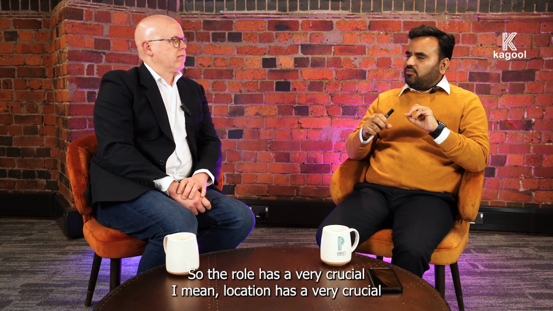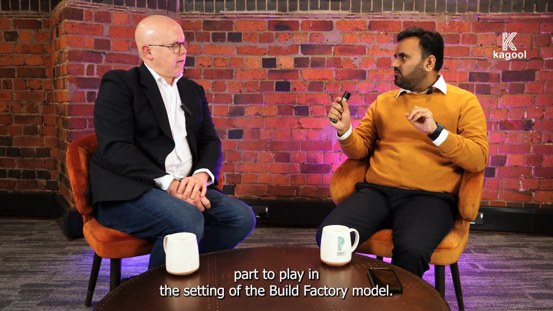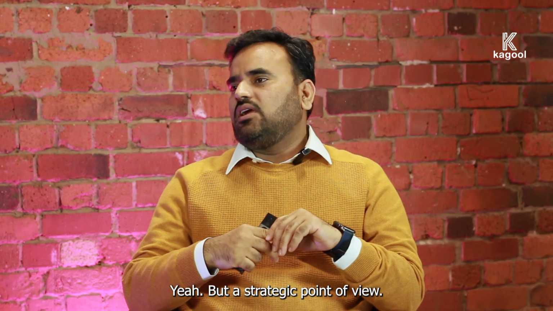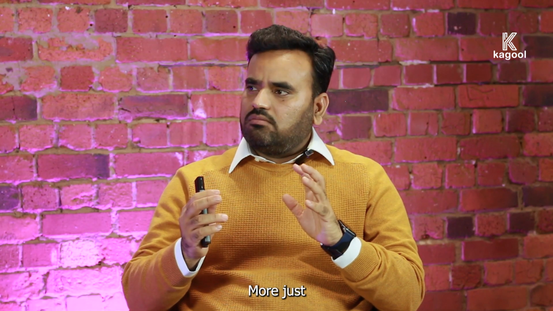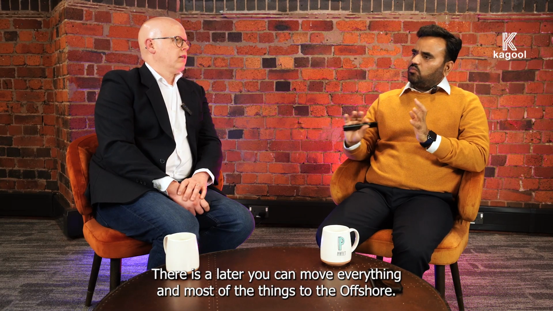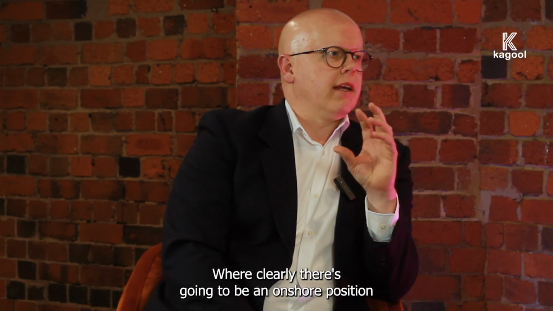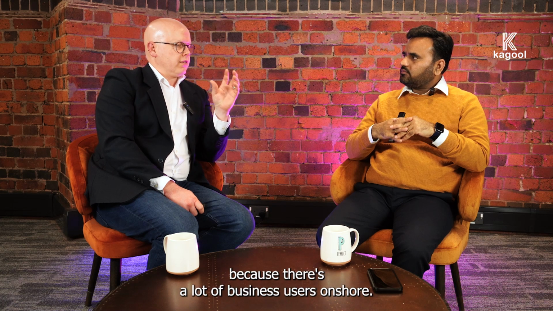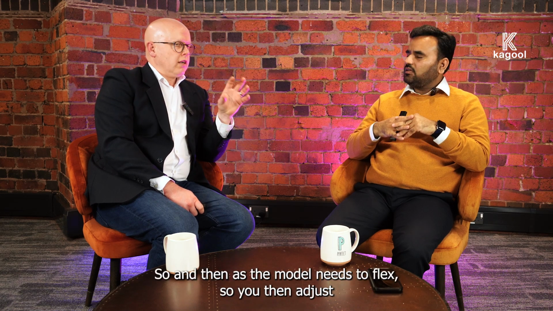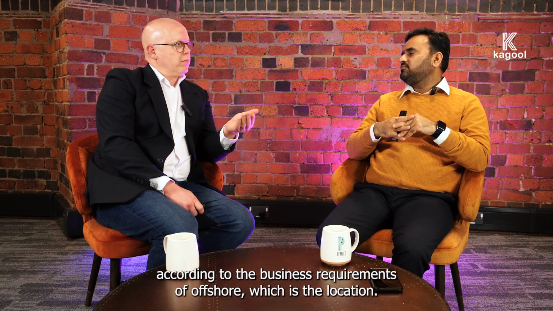Correct. So location has a very crucial part to play in setting up the Build Factory model. But from a strategic point of view, during the setup process, you will have more onshore than offshore. Okay. Yeah. But later you can move most of the things to offshore. So that's when the flexibility comes in, right? Absolutely. Clearly there's going to be an onshore position because there are a lot of business users onshore. Yeah. And then as the model needs to flex, you adjust according to the business requirements offshore, which is the location element. Okay.